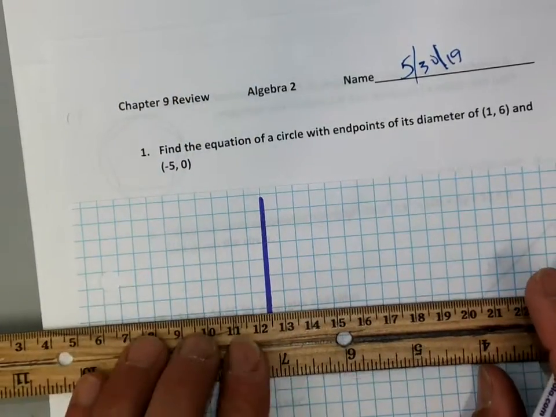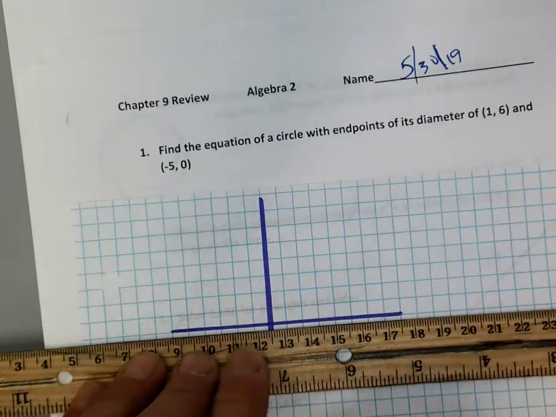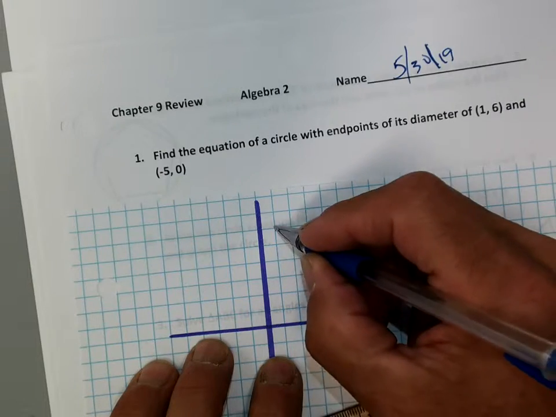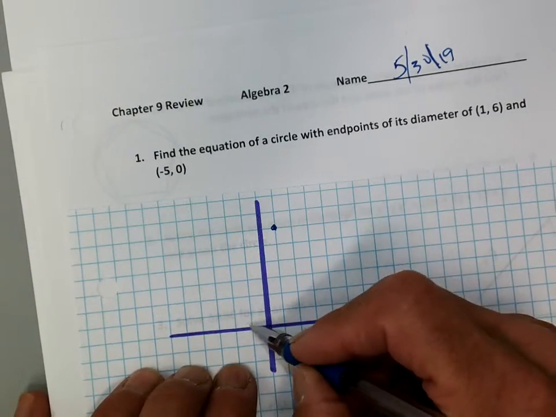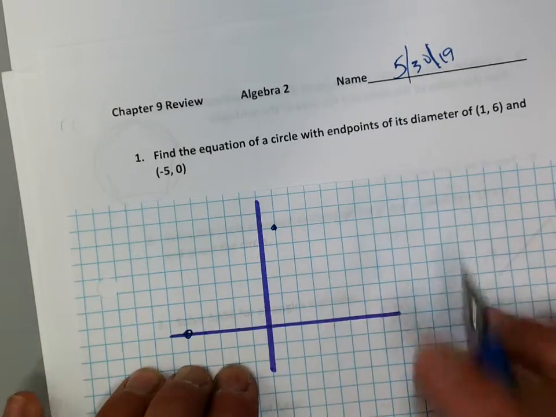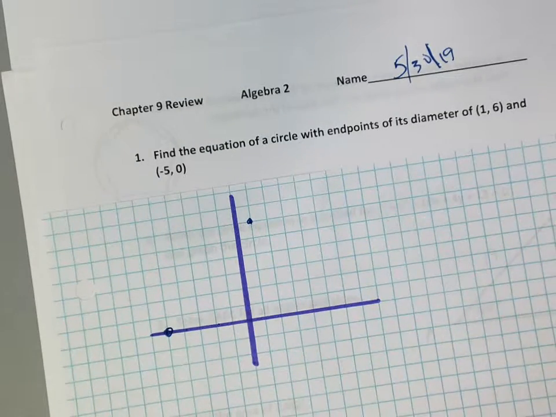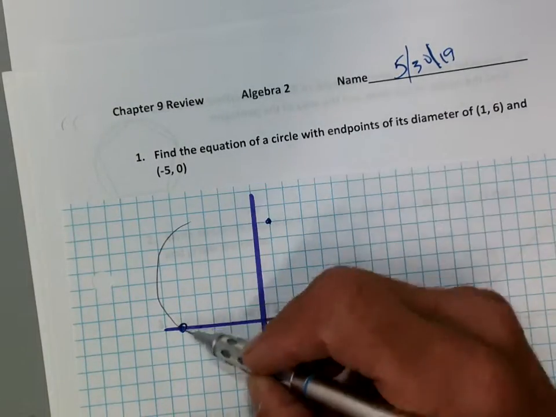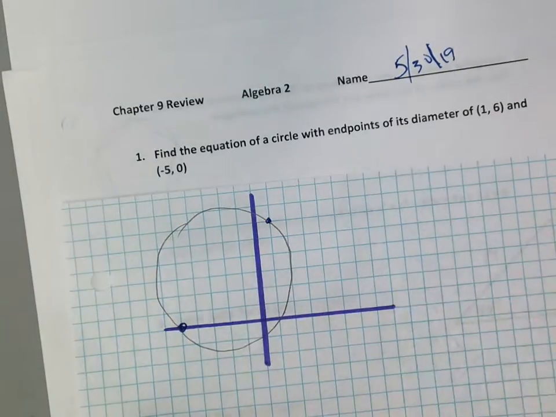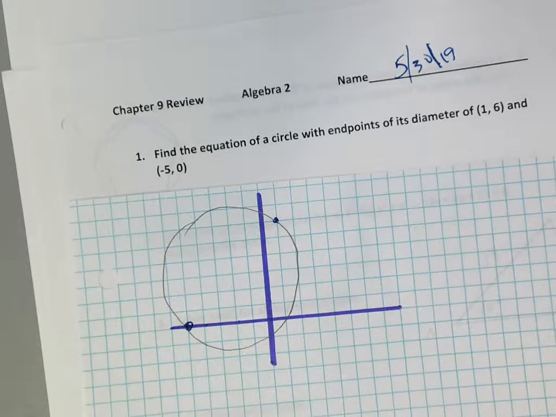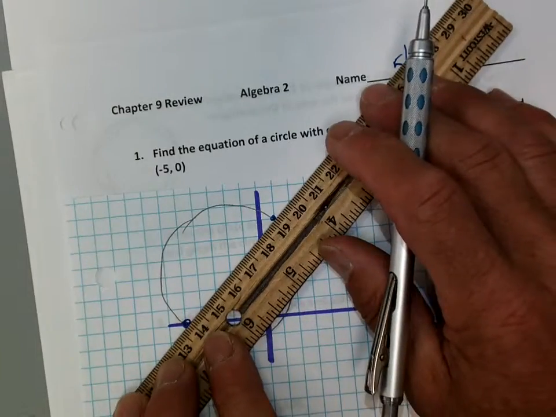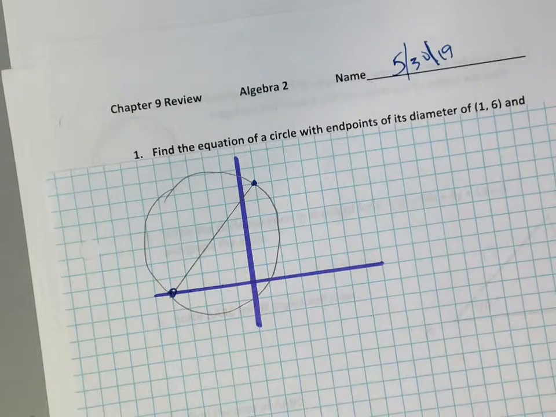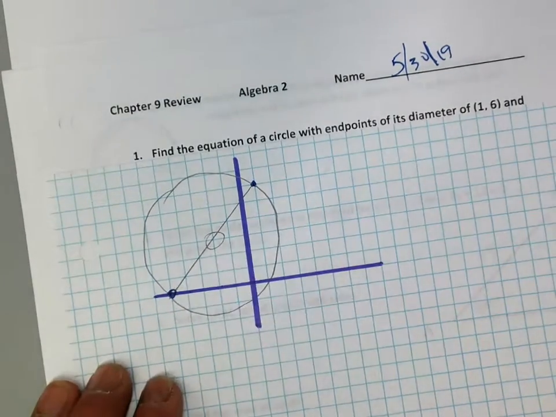Endpoints of diameter. Let's see if we can put this on a piece of graph paper. So if I go to 1, 2, 3, 4, 5, 6, and negative 5, 0, 1, 2, 3, 4, 5. Okay? And again, I'll probably draw an egg. It doesn't have to be perfect, because what we're looking for is going to be the center and the radius, right? So the center shouldn't be too bad, because if that's the diameter, then the center's got to be right there.